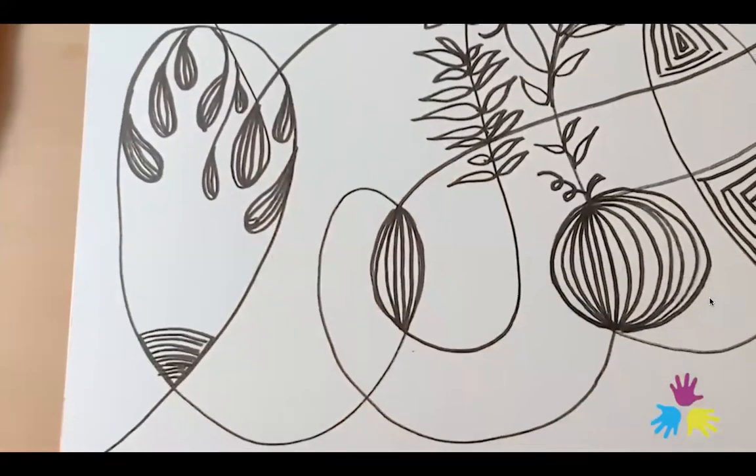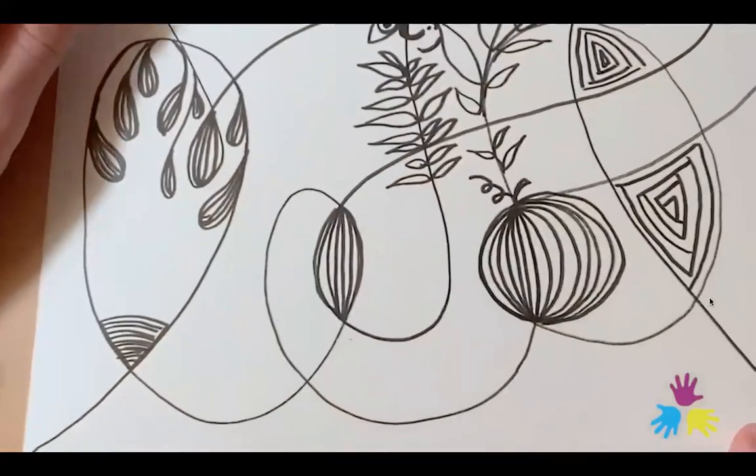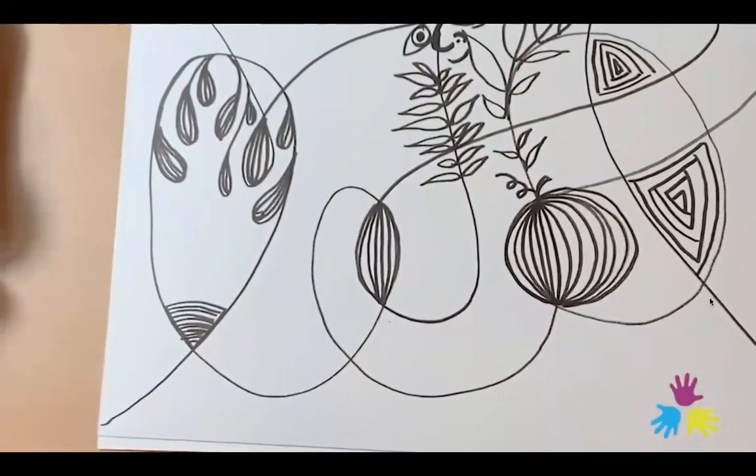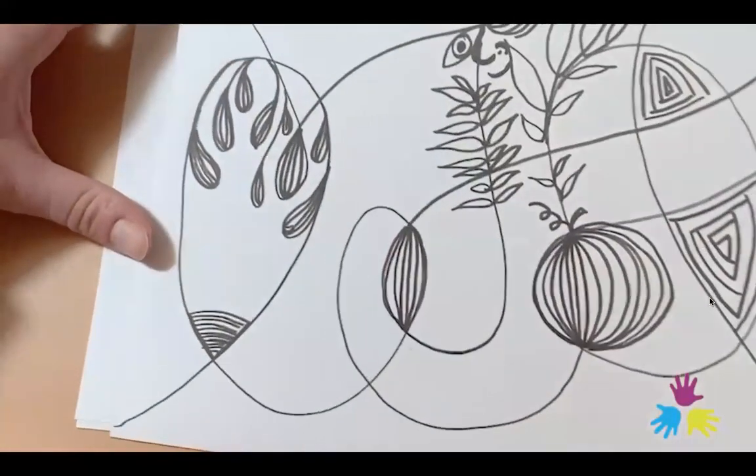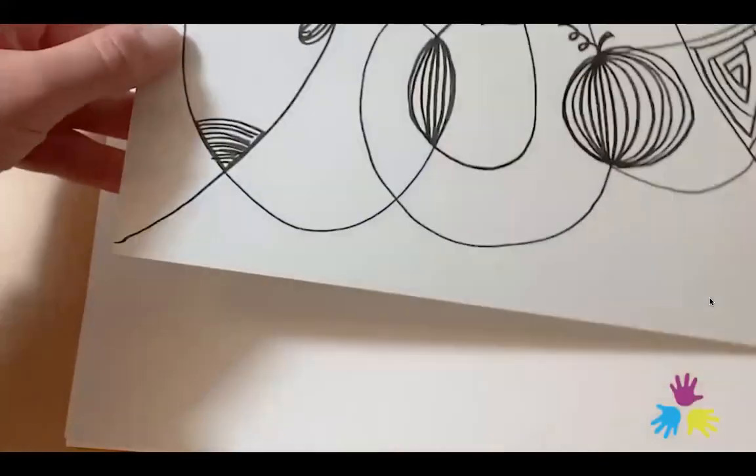So this was just one way of getting us started, and I think that where we've started to go with this is definitely really exciting. So I want to show you guys some other ways to get started with your drawing so that you have some other ideas if this one didn't sit with you.